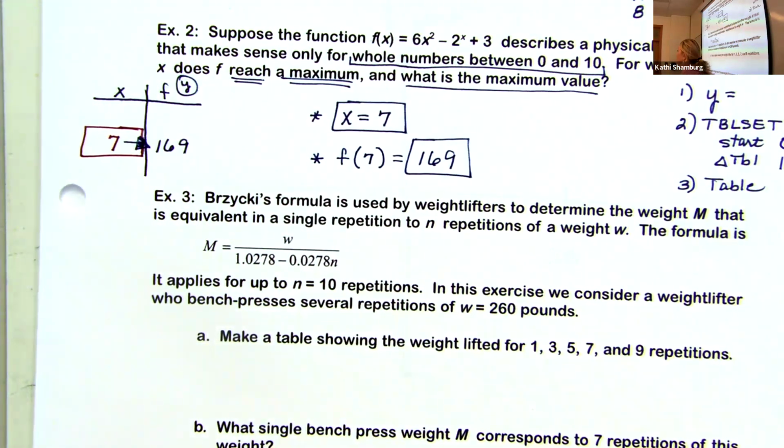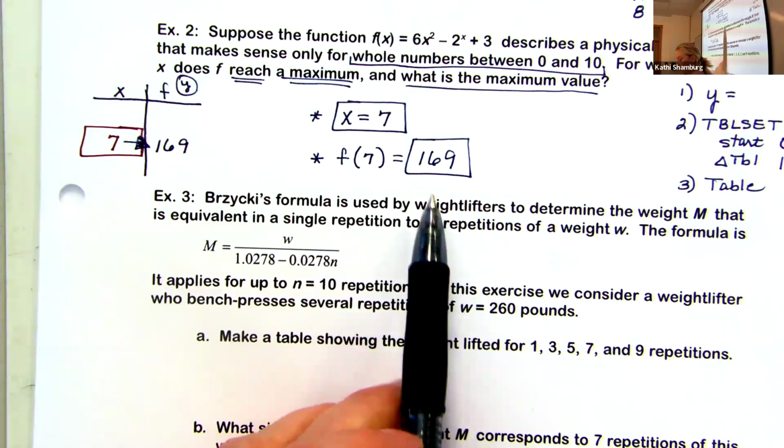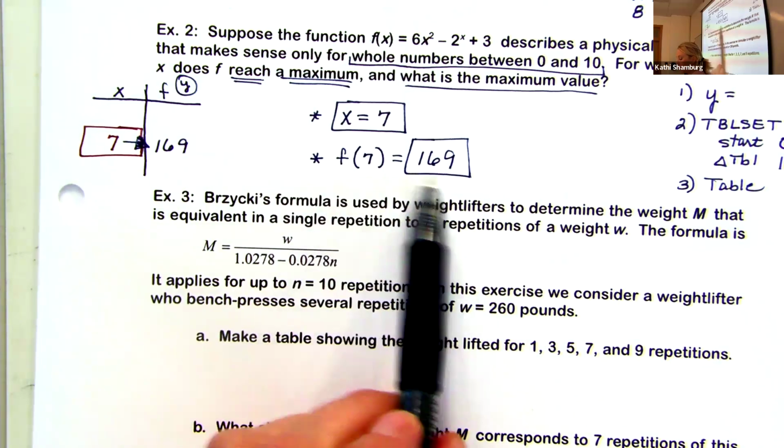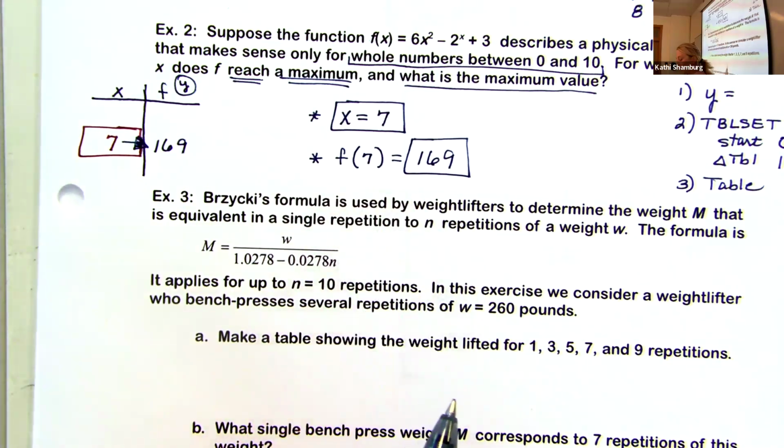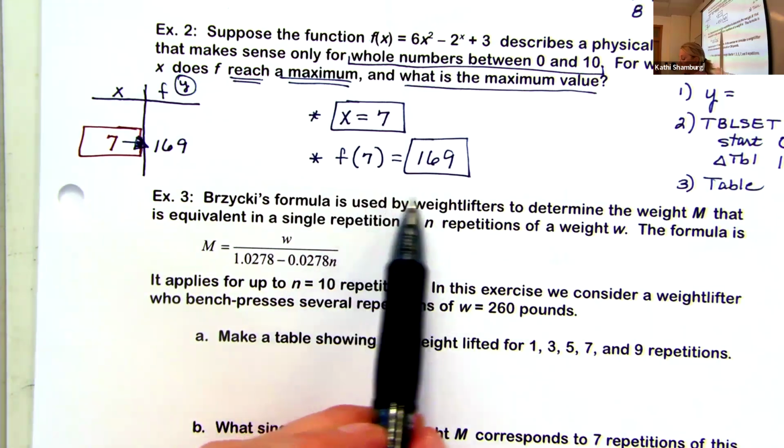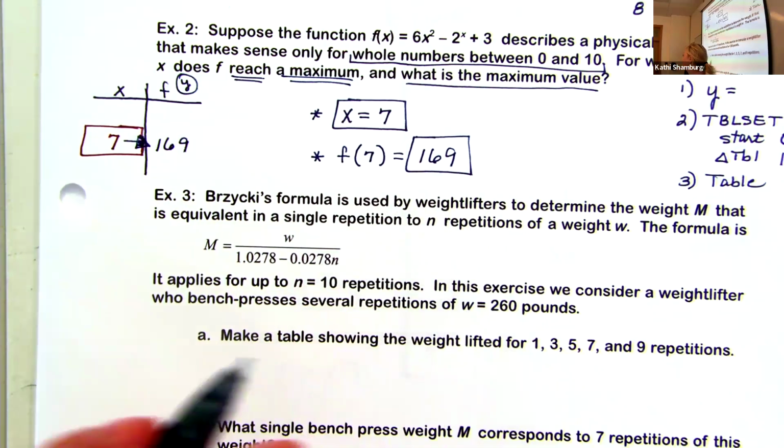You're going to keep off if it doesn't look like that, or if you say. Does it have to be written? Not unless it specifies. I would like it to at least say F equals 169, because that's specifying that it's the function.